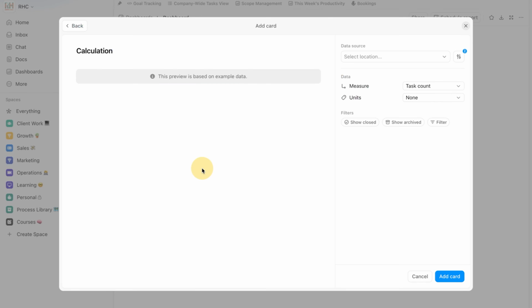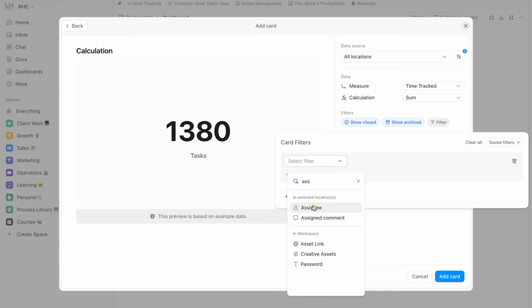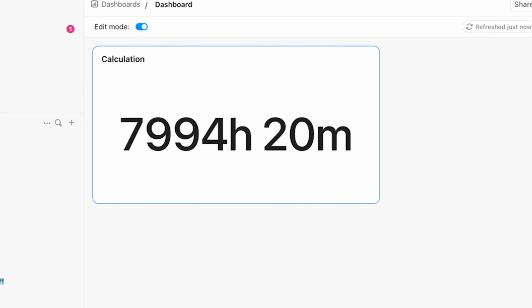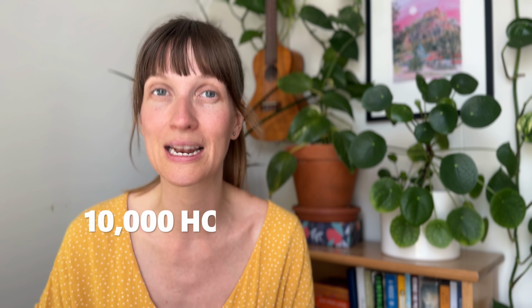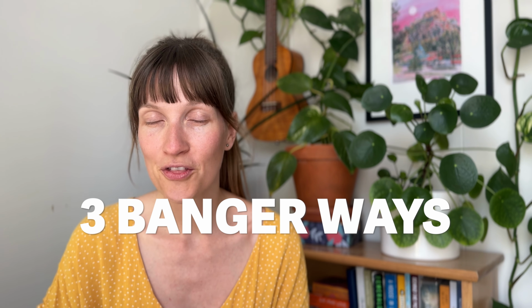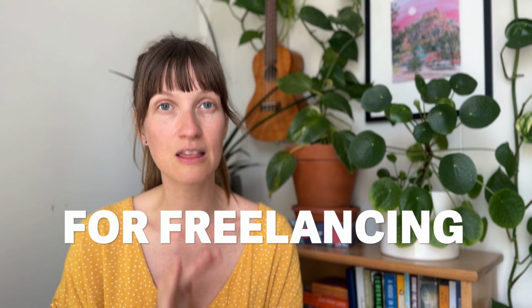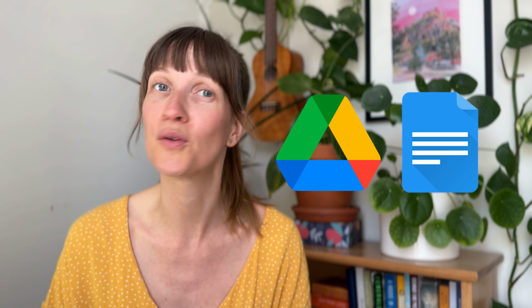And what's this thing that you can do with ClickUp Docs that pretty much makes Google Docs and Google Drive obsolete? Now, no word of a lie, I've got almost 8,000 hours of track time in ClickUp managing clients. And that's only track time, so it's probably more realistically like 10,000 hours, which if we know anything about mastering something, 10,000 hours is what it takes. So I'm gonna let you in on 3 banger ways to use ClickUp Docs for freelancing specifically so that you can really understand why you would no longer mess with Google Drive or Google Docs.